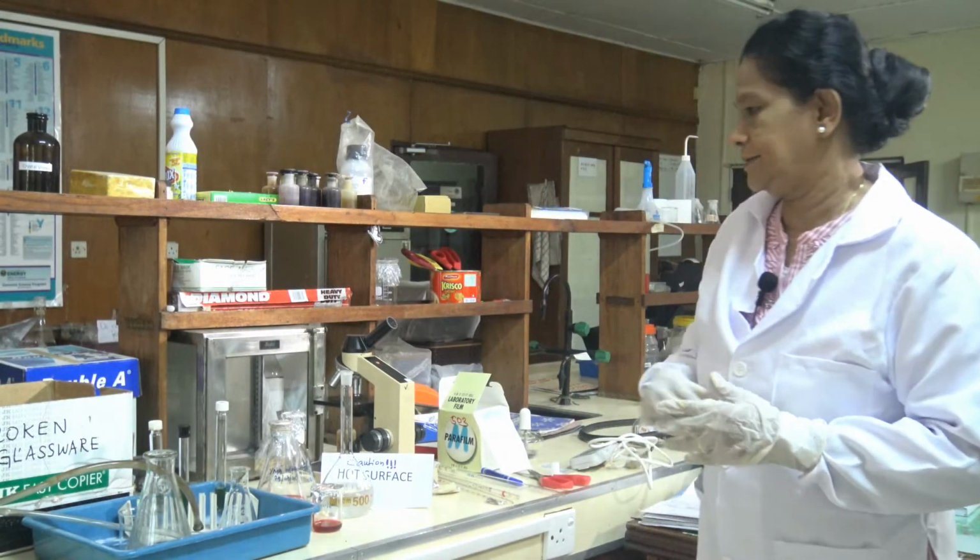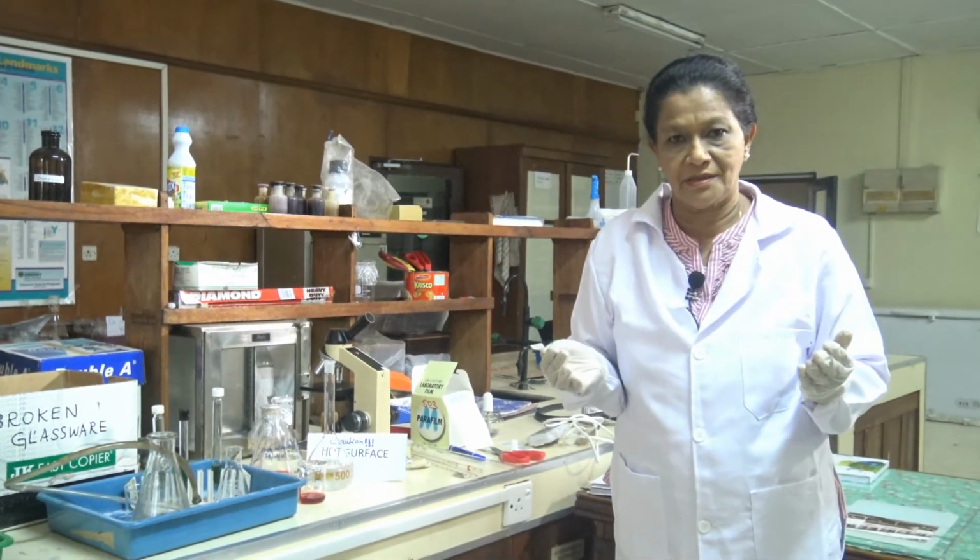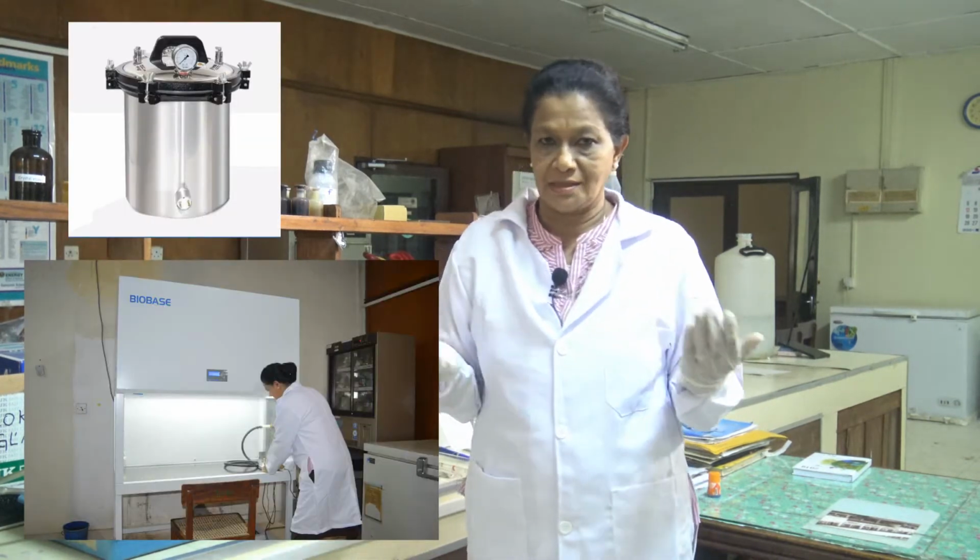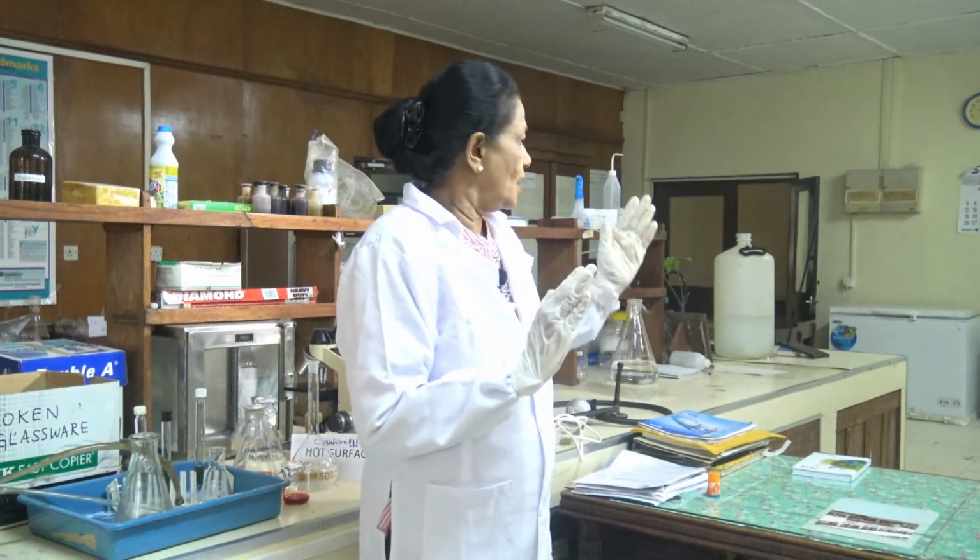The third material we need is electricity. We use many electrical equipments in the laboratory: oven, hot plate, autoclave, laminar flow, etc. Always check the wire which comes out from the machine is free from cracks or damages.